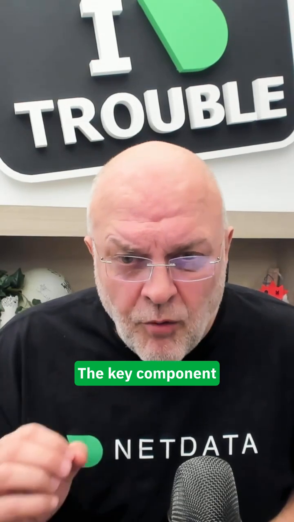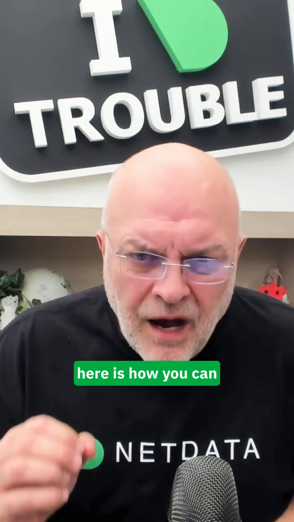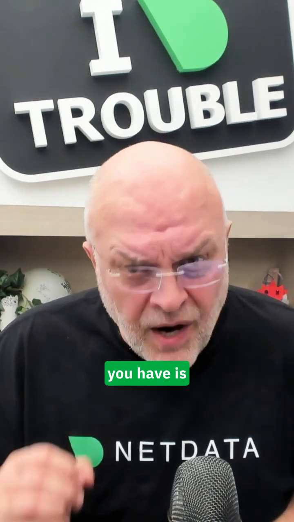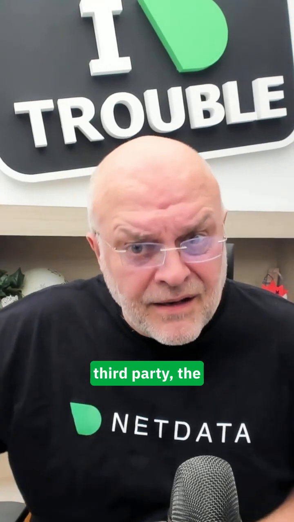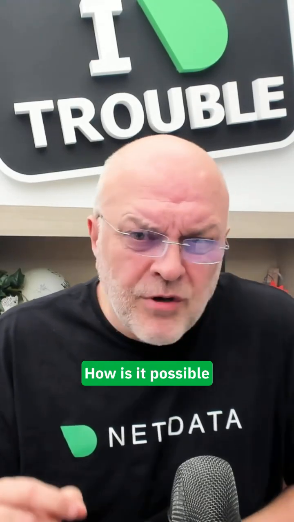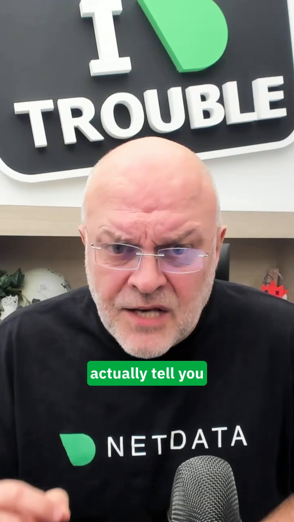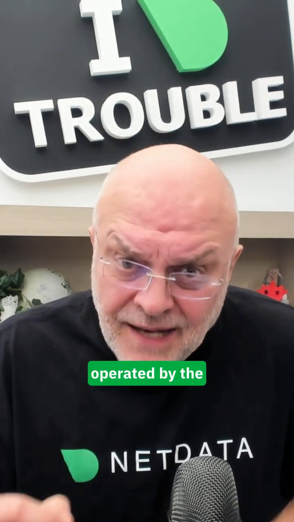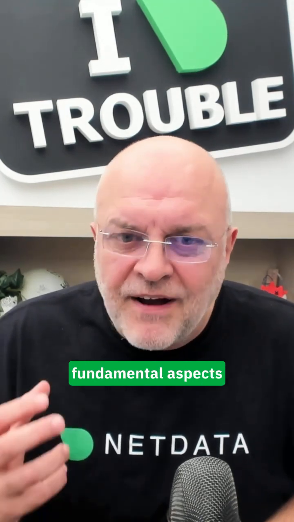The key component here is how you can be sure that the virtual infrastructure that you have is operated by that third party, the cloud provider, properly. Now, how do you do that? How is it possible to have a monitoring solution that can actually tell you if your infrastructure is operated by the third party as it should? To accomplish that, we change some fundamental aspects of observability.